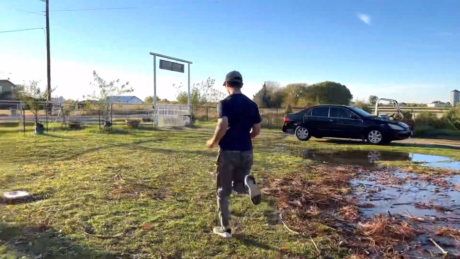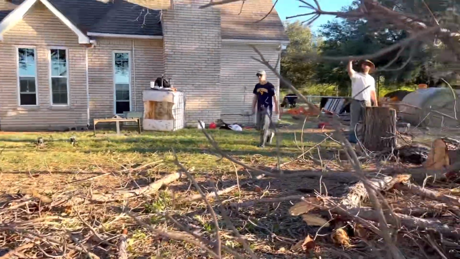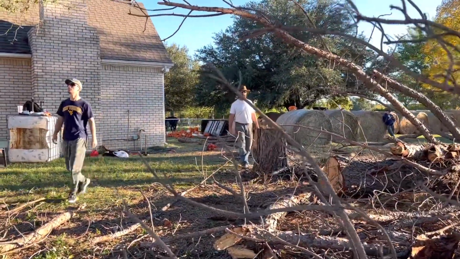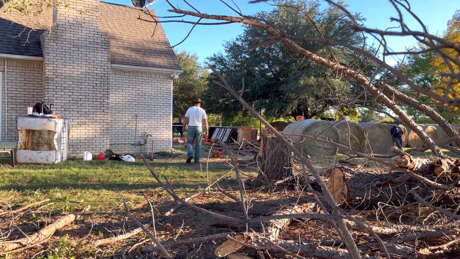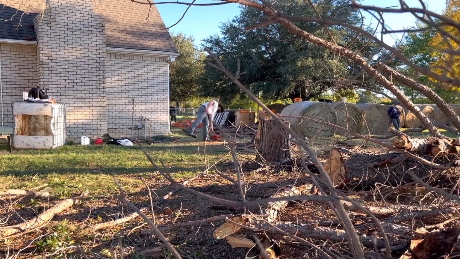This one was about 45. And there is a cross piece up there. We just gotta be reminded. It's a windy day. Only my dad would want to take a tree down on his birthday. Happy birthday, Dad.